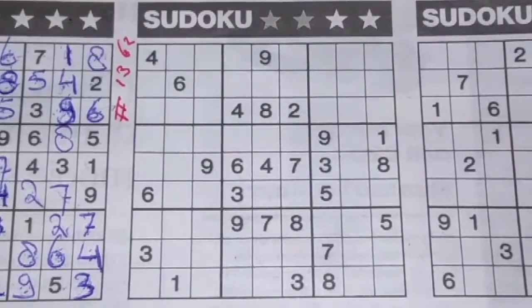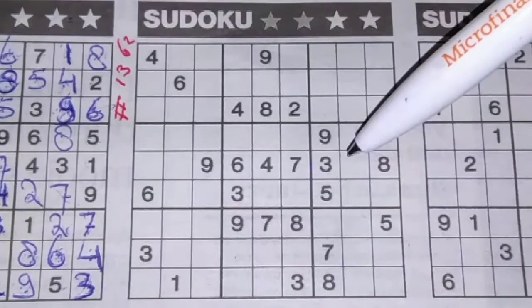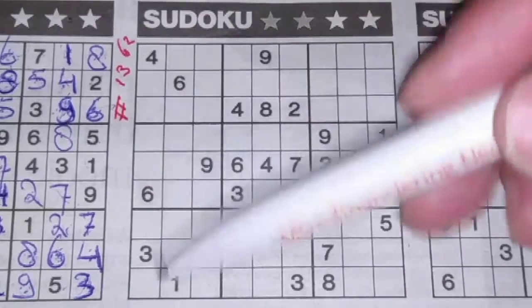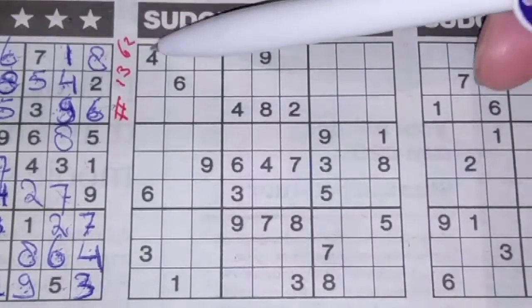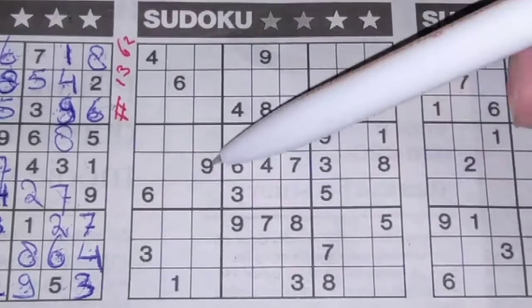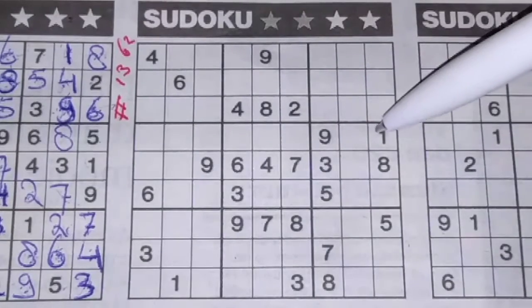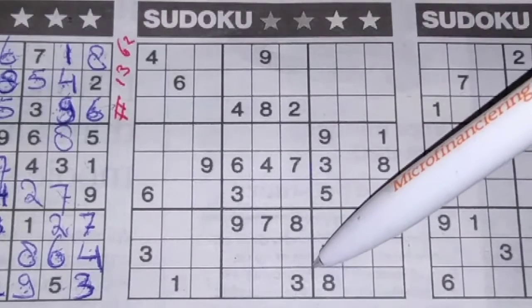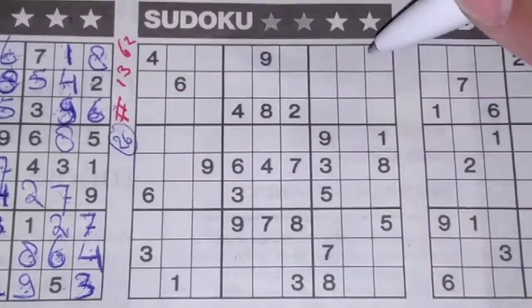1362. And before I start, I always count the printed numbers. The printed numbers, we have here 2 plus 4 is 6, plus 2 is 8, plus 4 is 12, plus 5 is 17, plus 2 is 19, plus 4 is 23, plus 3 is 26. 26 printed numbers.